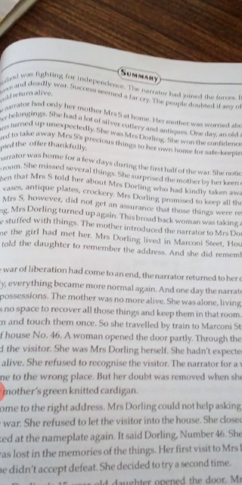The narrator was home for a few days during the first half of the war. She noticed the change in the room. She missed several things. She surprised the mother by her keen observation. It was then that Mrs. S told her about Mrs. Dowling, who had kindly taken away all the table silver, vases, antiques, plates, crockery. Mrs. Dowling promised to keep all those nice things safely. Mrs. S, however, did not get an assurance that those things were returnable.